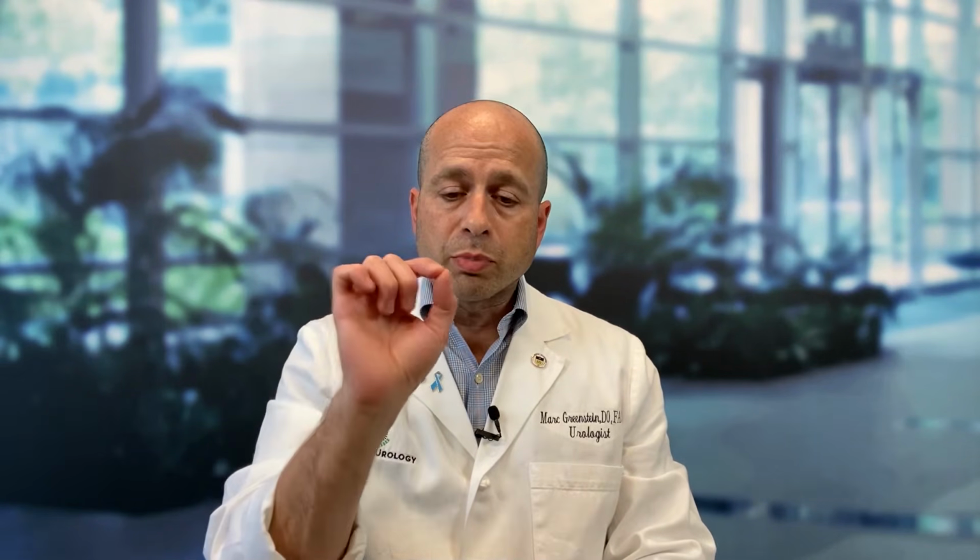And then I'm going to put a ureteroscope, a tiny scope, into the ureter and look up into the kidney. If the stone is in the ureter, a lot of times we can take a laser fiber and literally play asteroids and just break apart the stone.